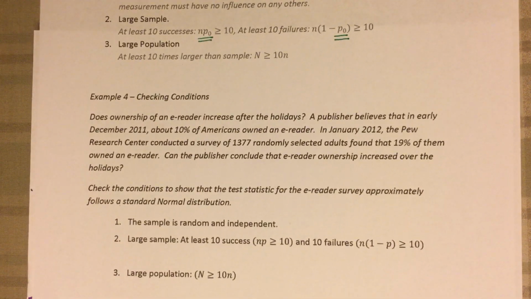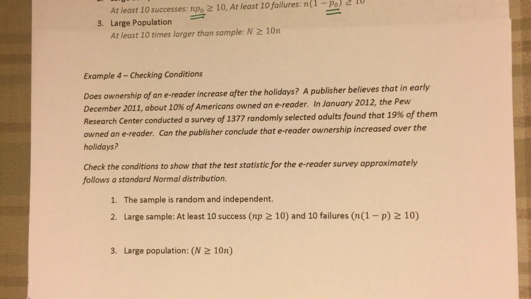So in example 4, we're going to look at and go through our process to check our conditions. So does ownership of an e-reader increase after the holidays? A publisher believes that in early December 2011, about 10% of Americans owned an e-reader. In January 2012, the Pew Research Center conducted a survey of 1,377 randomly selected adults and found that 19% of them owned an e-reader. Can the publisher conclude that the e-reader ownership increased over the holidays?